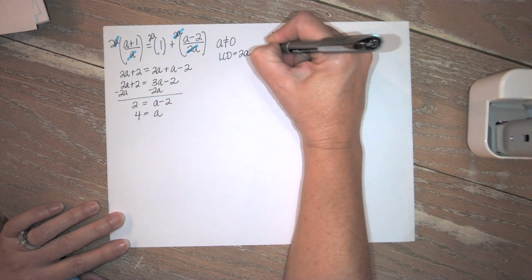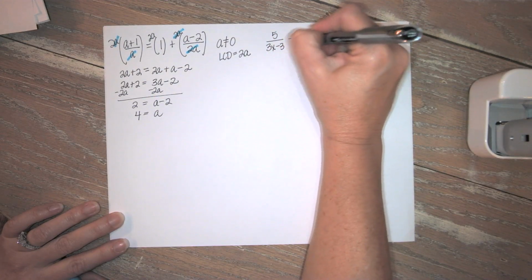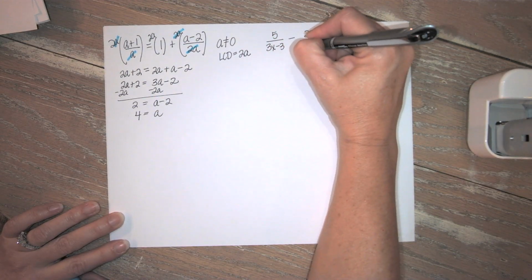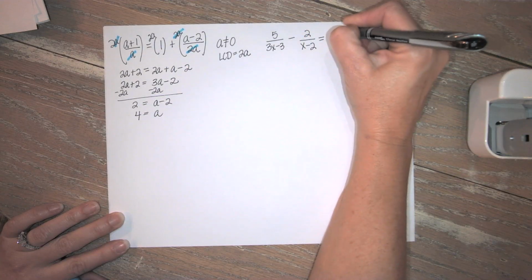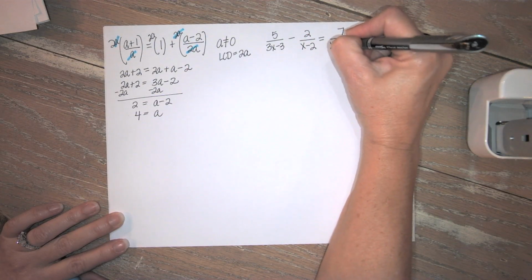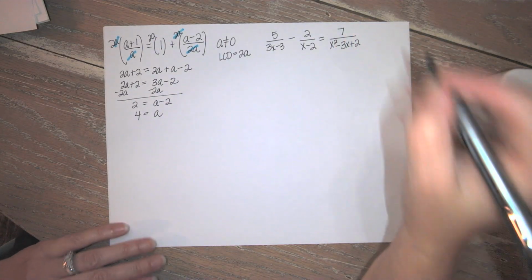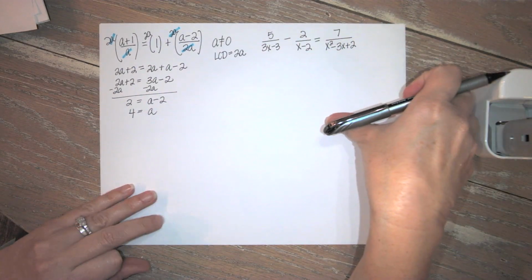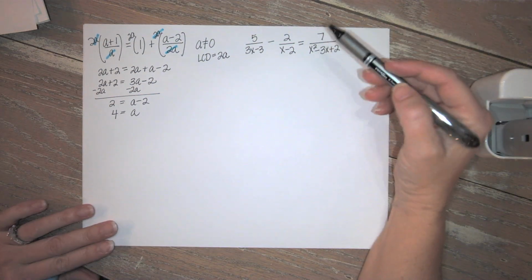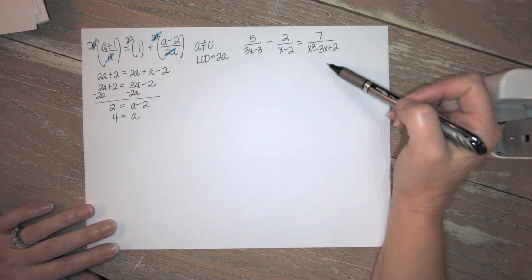5 over 3x minus 3 minus 2 over x minus 2 equals 7 over x squared minus 3x plus 2. All right, so this one is a little more complicated. You can see we have some binomials on the bottom. We have a trinomial here.